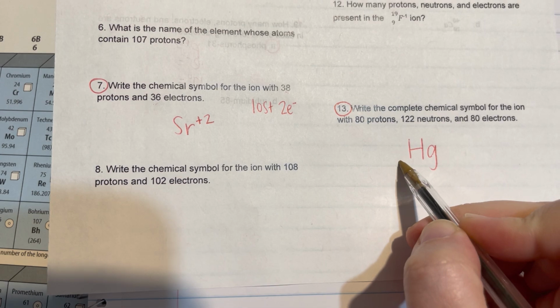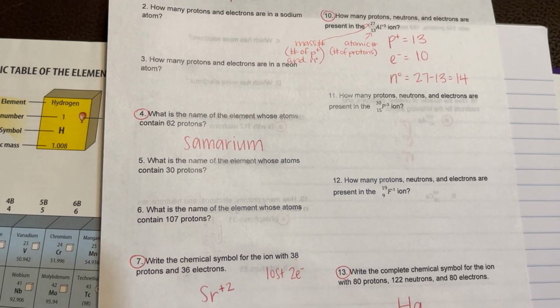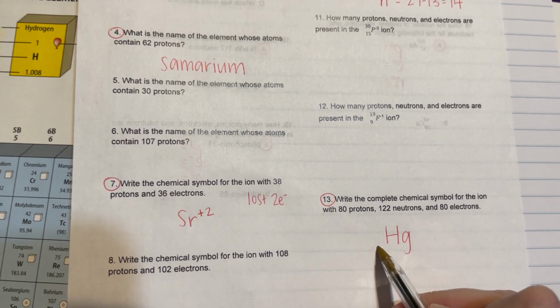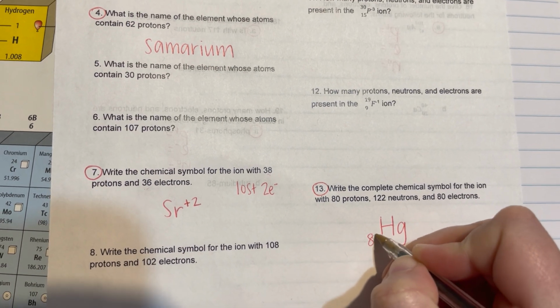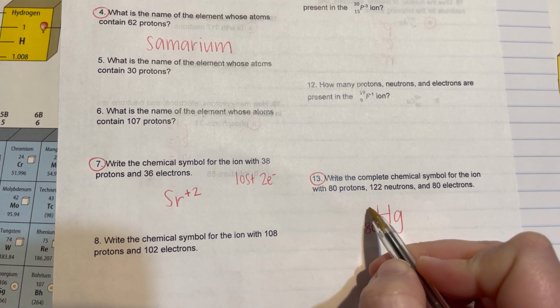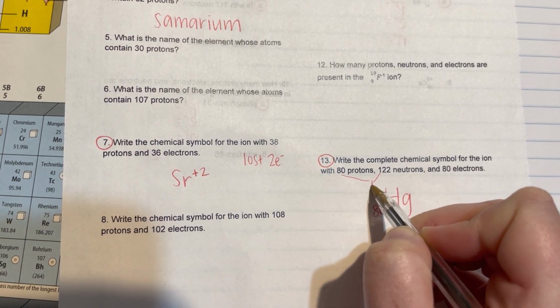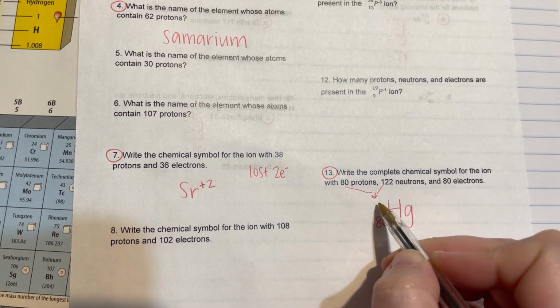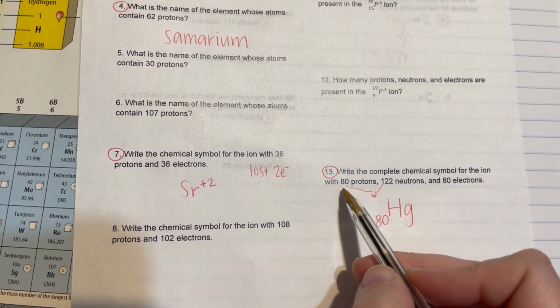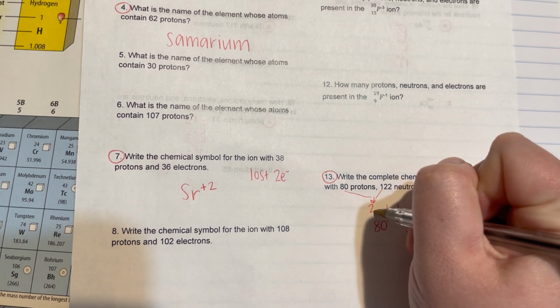Remember, down here is your atomic number. You can look back up here if you need to. Atomic number is 80. This number up top is the number of protons and neutrons. So I'm going to add these two together to get the number that goes right here. And 122 plus 80 is 202.